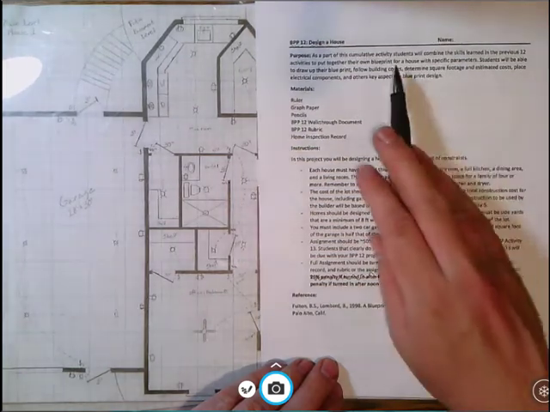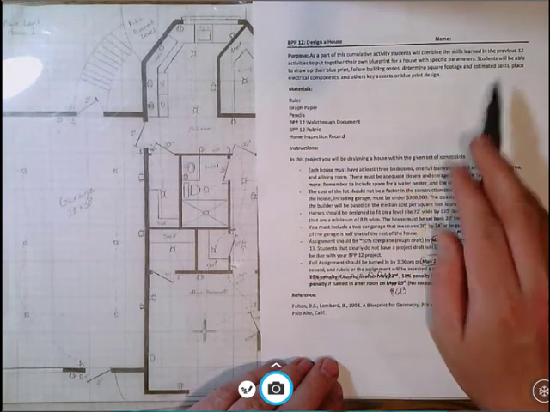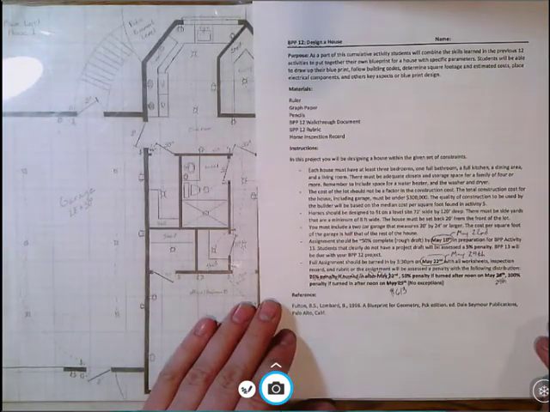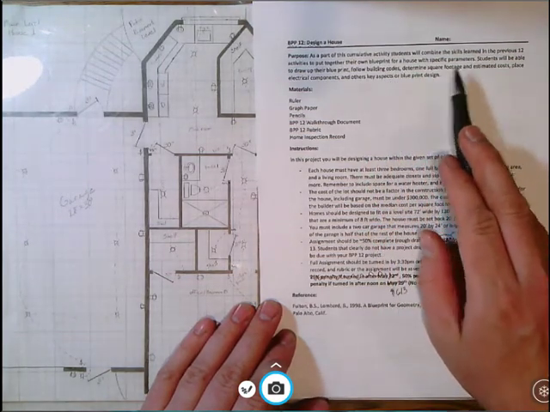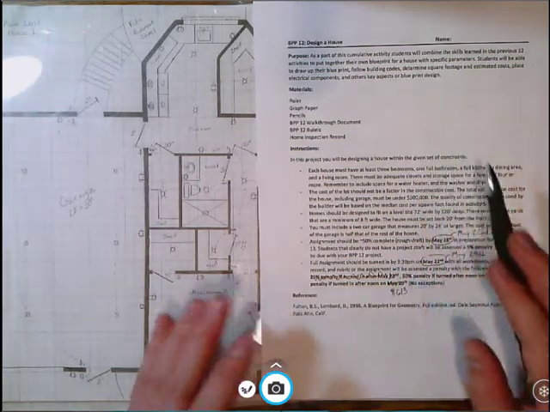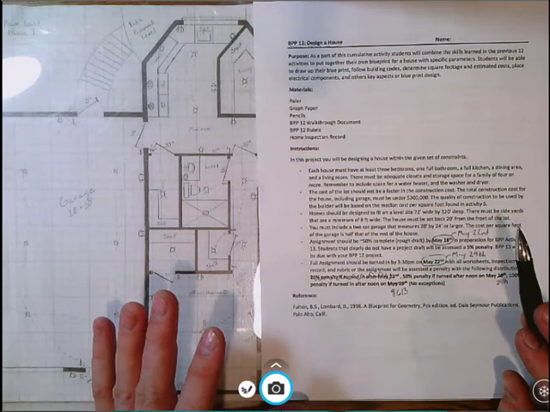to make a blueprint for a house with specific parameters. You'll be able to draw up your own blueprint, and you'll need to draw this so that it follows building codes, and then you'll determine the square footage and the estimated costs and place electrical components and other key aspects of the blueprint design.